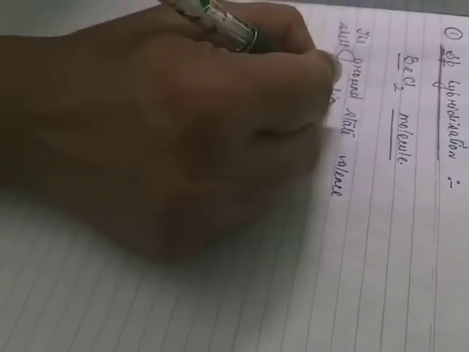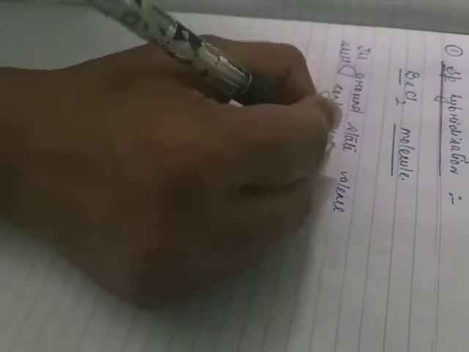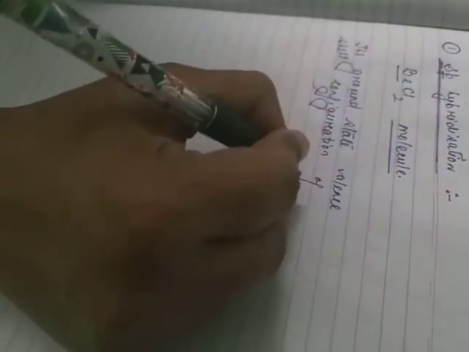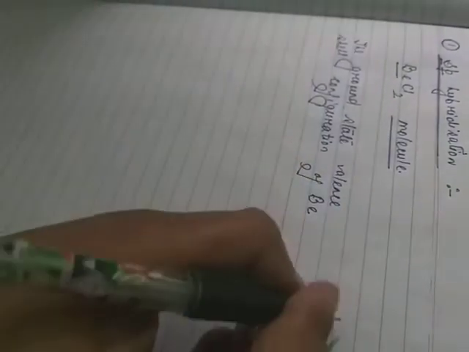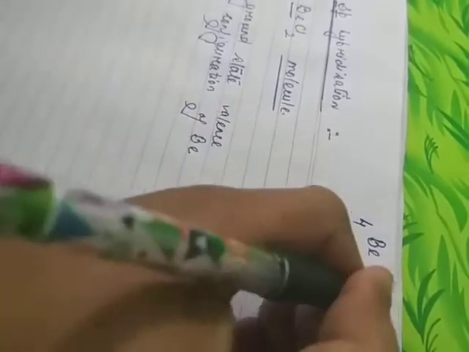The ground state valence shell configuration of beryllium is, in fact, having 4 electrons, so it is 1s2, 2s2.